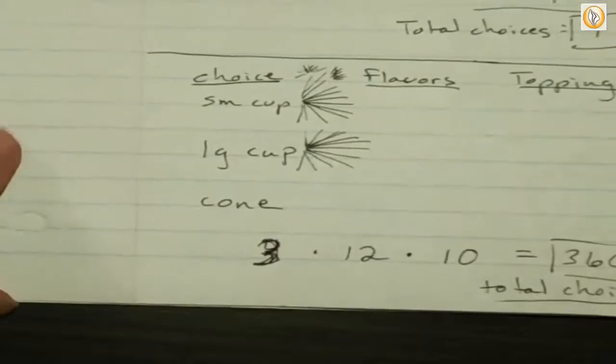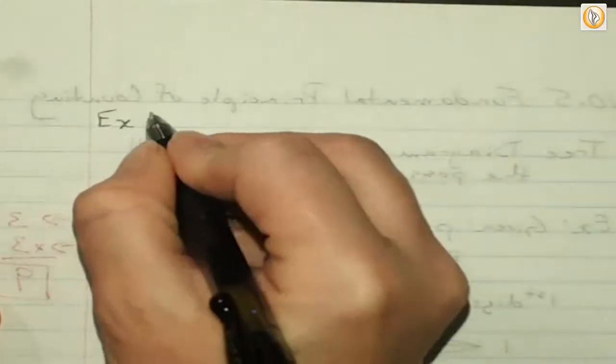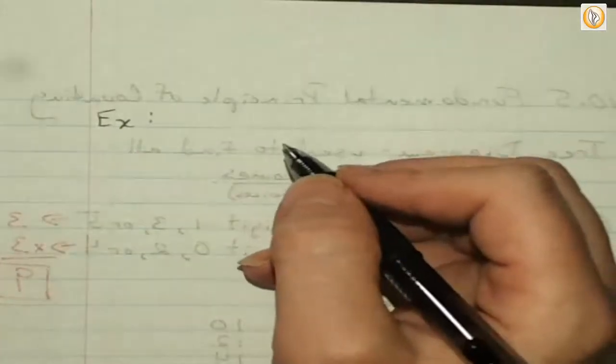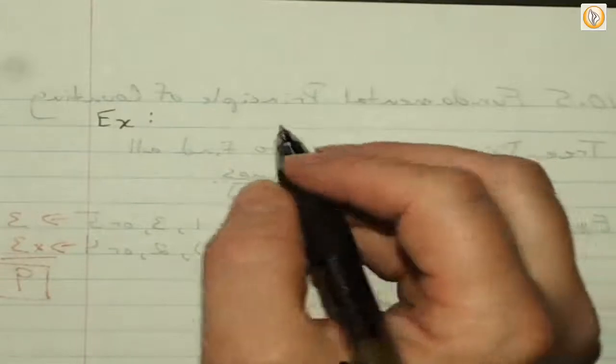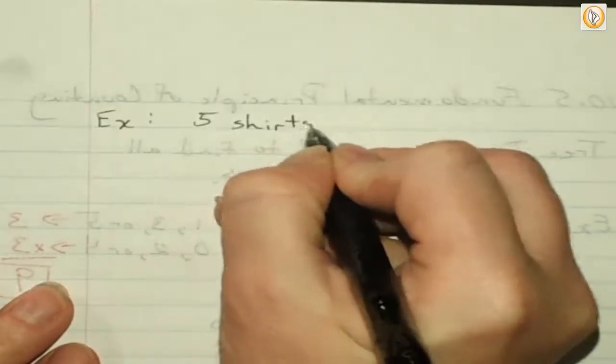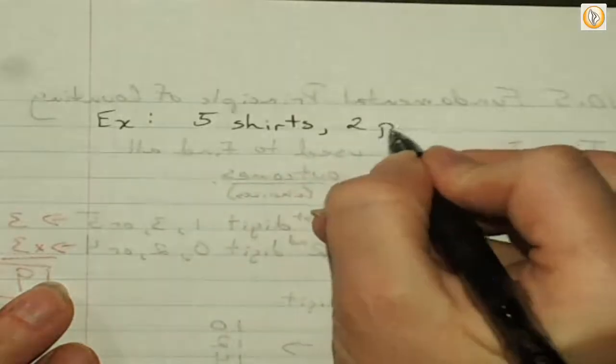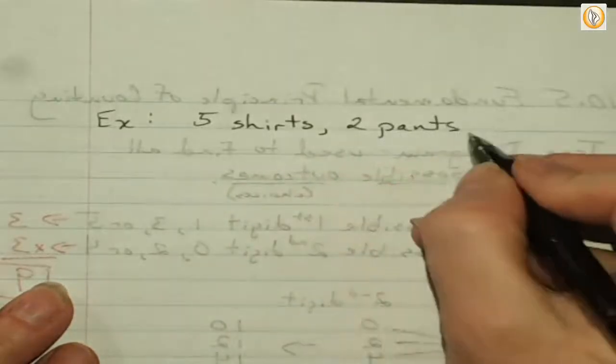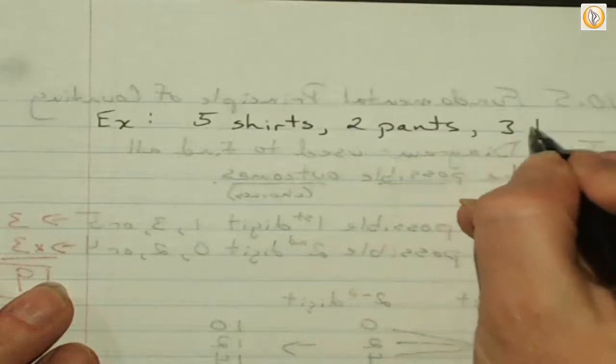So that's the objective today, to make sure you understand that. This can be applied to everyday life. Let's do another example. How about if you go to the store and you buy 5 shirts, 2 pairs of pants, and Joseph buys 3 ties. He's a fancy man.